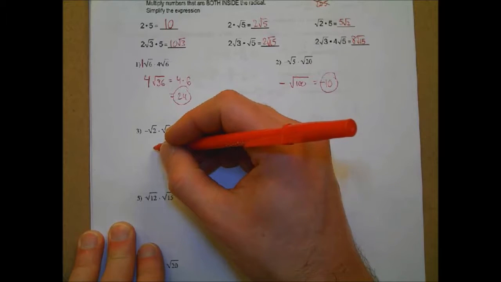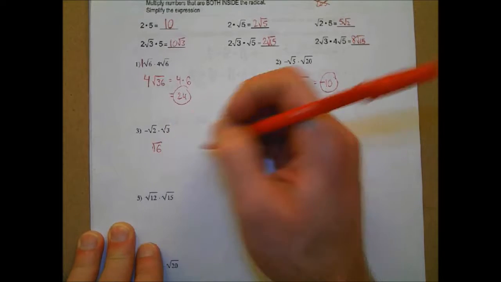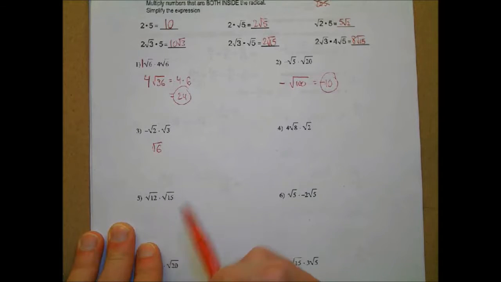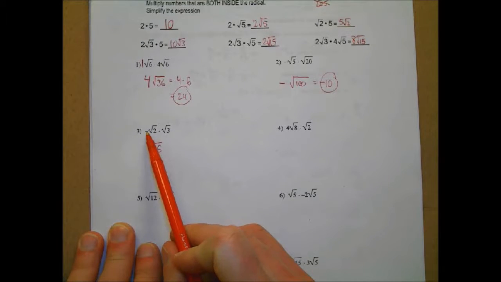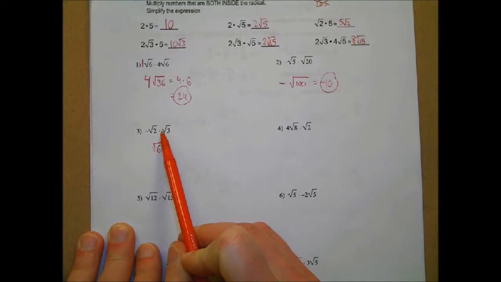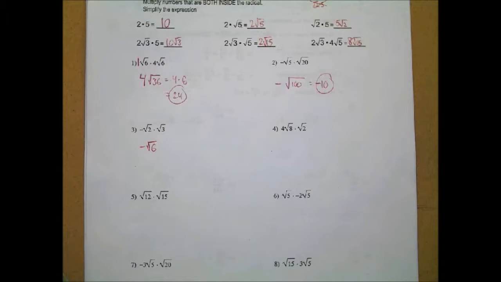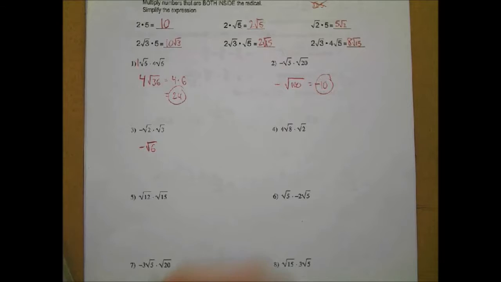Anything else that multiplies together here? No. Isn't it negative 2? Well, we have a negative in front of the square root there. So it's negative 1 times a positive 1, right? So it's really going to be negative 1 root 6, or just negative root 6 if you like. Mark, can we divide 6 by any of our perfect squares up here, besides 1? Nope. So we're done. That's as far as we can go. Good job, Mark.